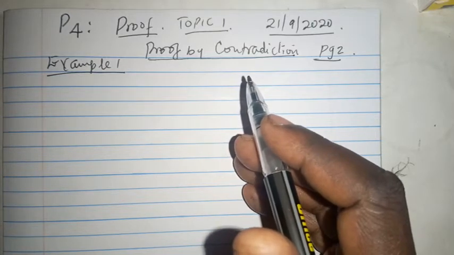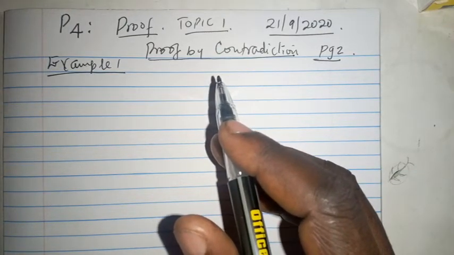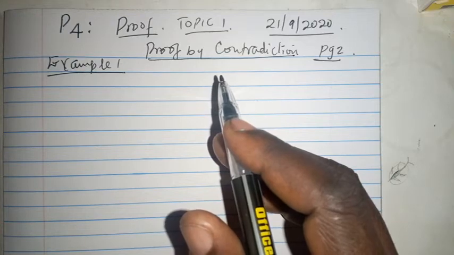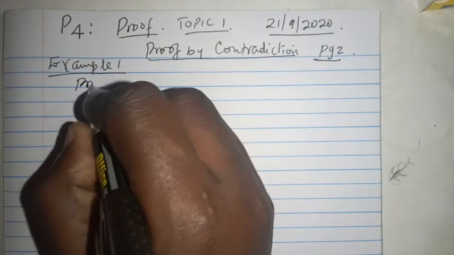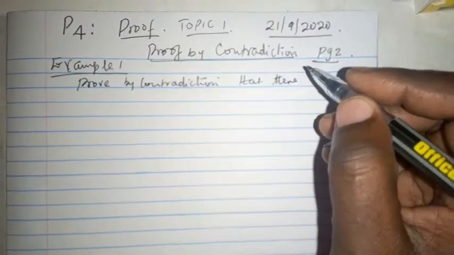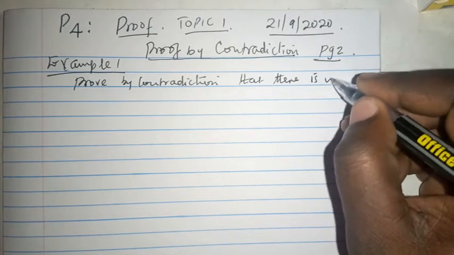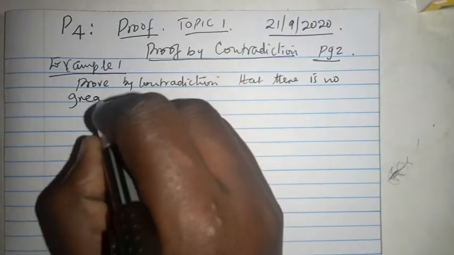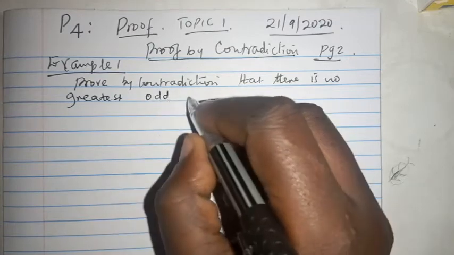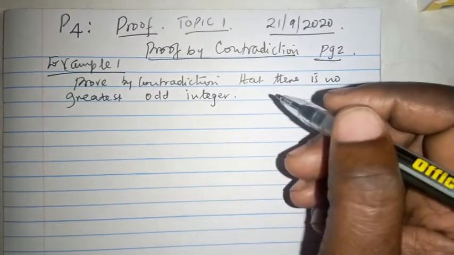There is something very important we need to note: to prove a statement by contradiction, you start by assuming it is not true. I want us to go direct to example 1, where we are told to prove by contradiction that there is no greatest odd integer.